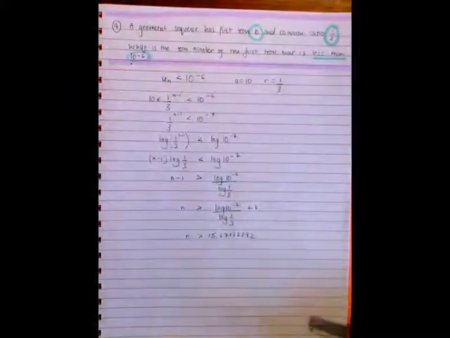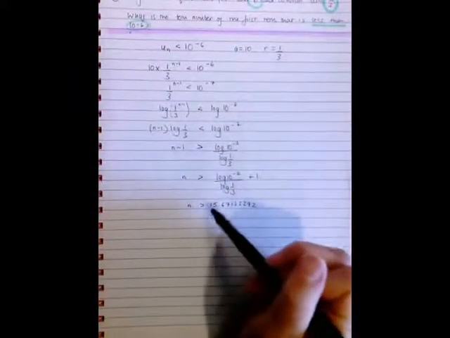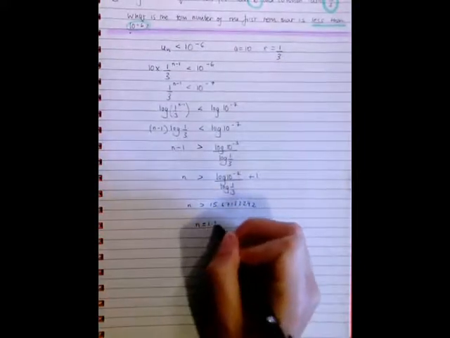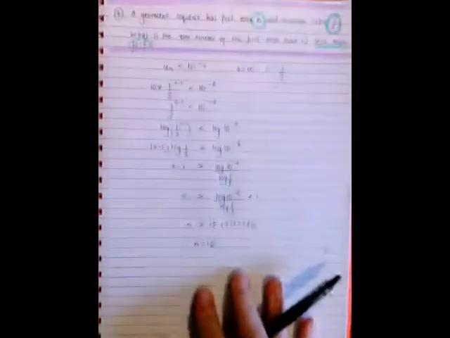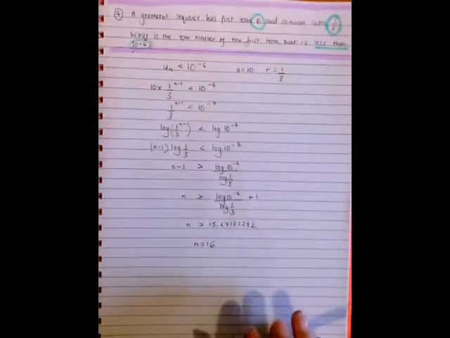And for these questions, n needs to be a whole number because n is the number of terms. So if n has to be greater than that, we can say n must be 16. So when n is 16, it'll be the first term that is less than 10 to the minus 6.